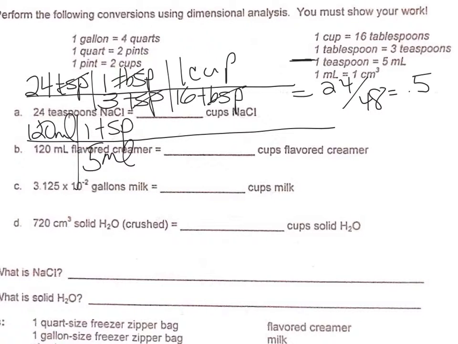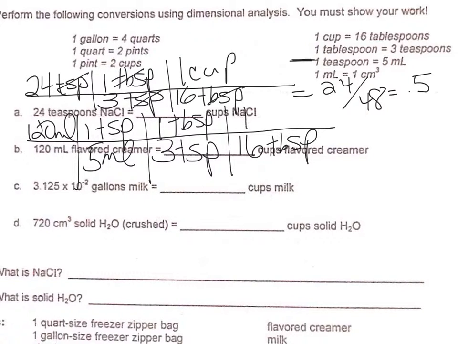Well, I want to get to cups again. So I'm going to follow that same pattern that I used above. 3 teaspoons is 1 tablespoon, and then finally 16 tablespoons is 1 cup.